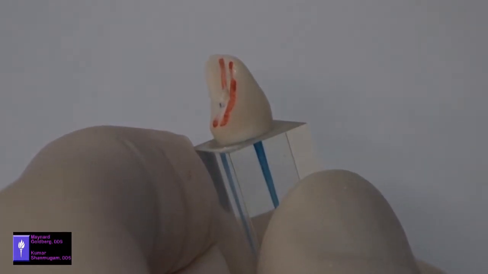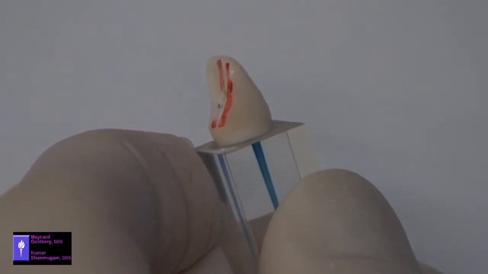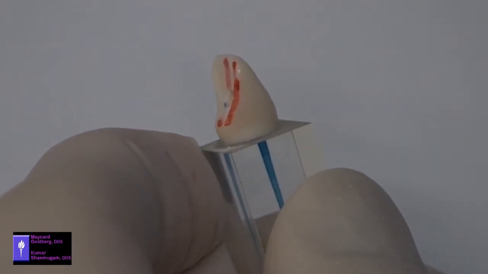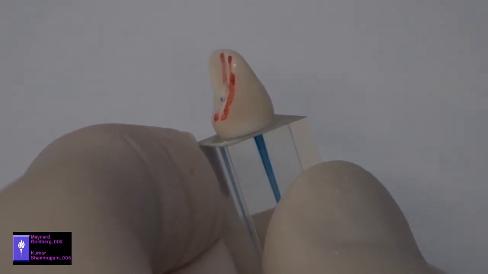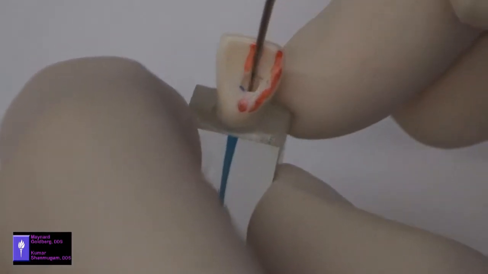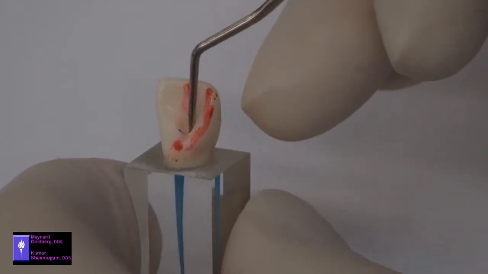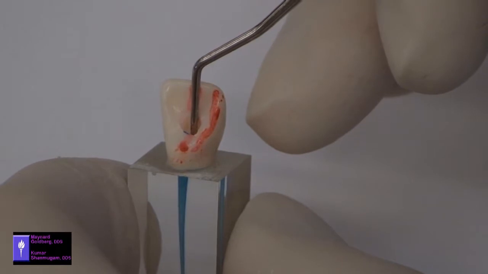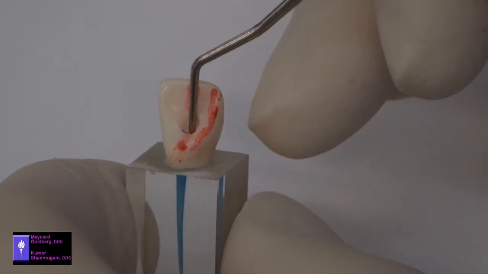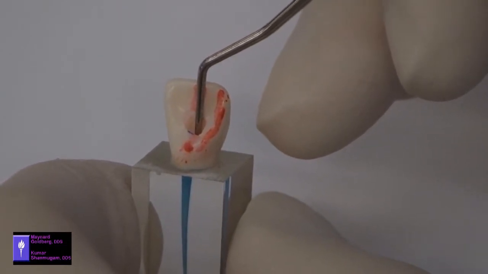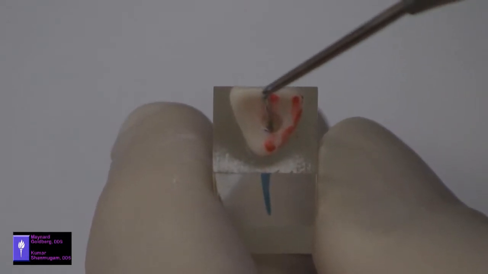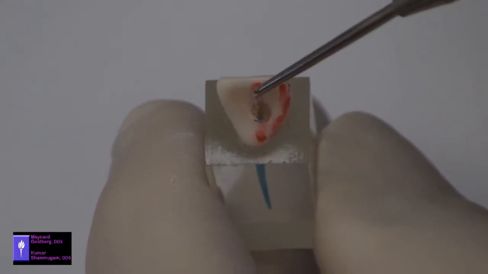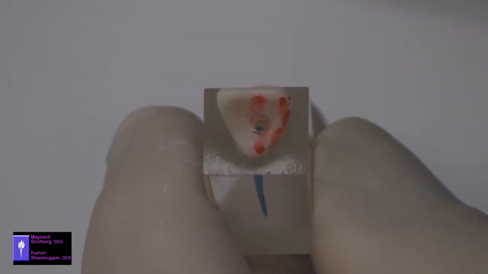I believe I have gone into the roof of the chamber. So I'm going to check with an explorer. And lo and behold, the endo explorer falls into the little penetration hole in the roof of the chamber. Now that we penetrated through the roof, we go to the next step, which is funneling.